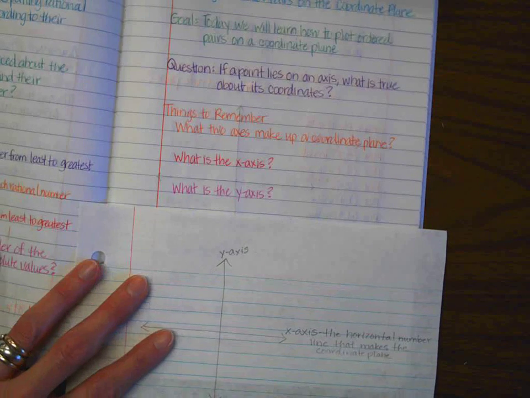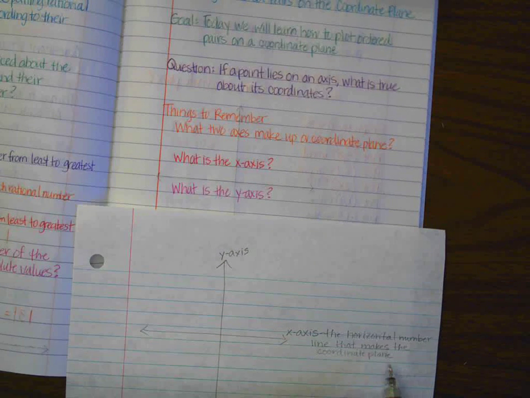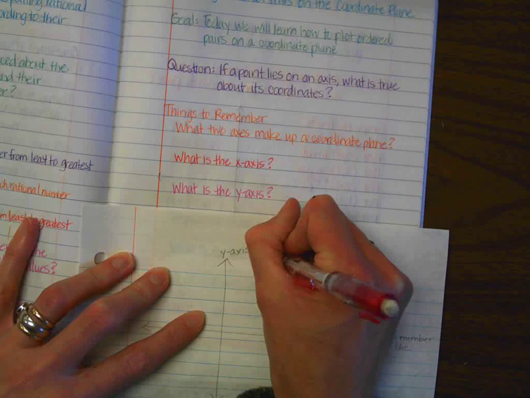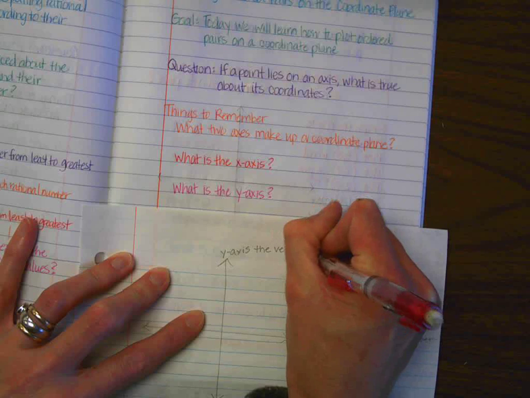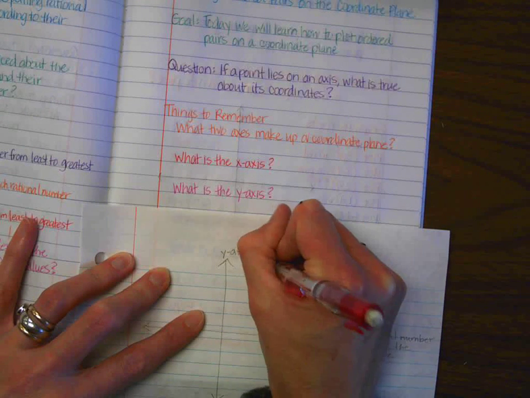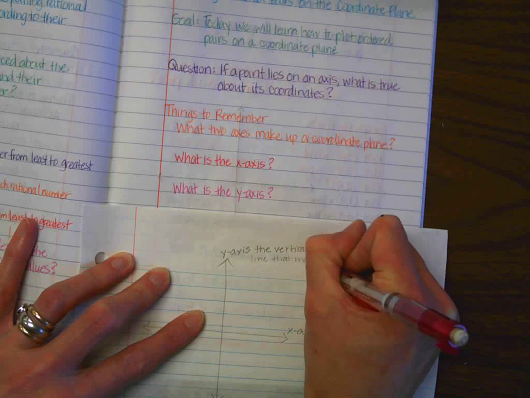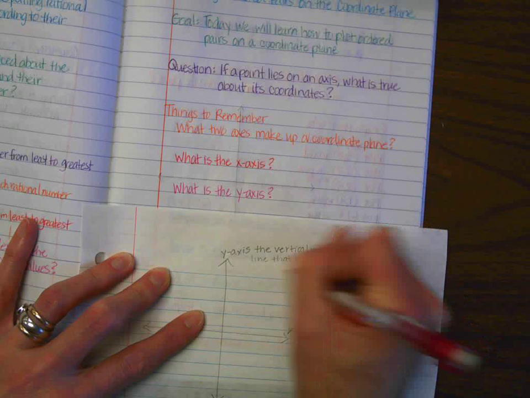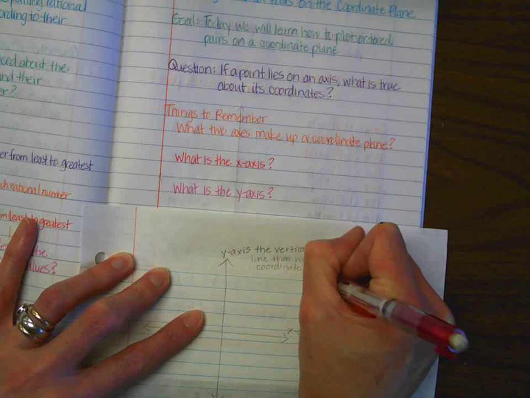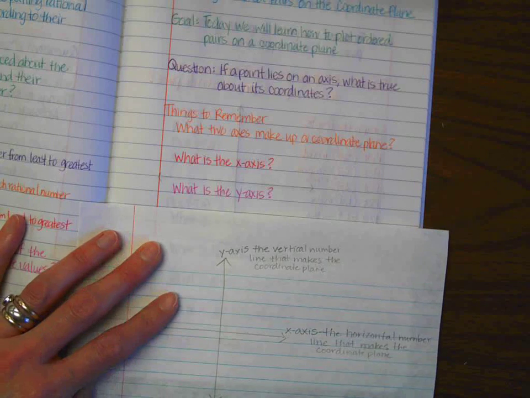Okay? The next thing that we have is, what is the y-axis? Okay, well we could write a definition that's very similar to this except changing one word. The y-axis is the vertical number line that makes the coordinate plane. Okay, so I think we're pretty good about what is the x-axis, what is the y-axis.